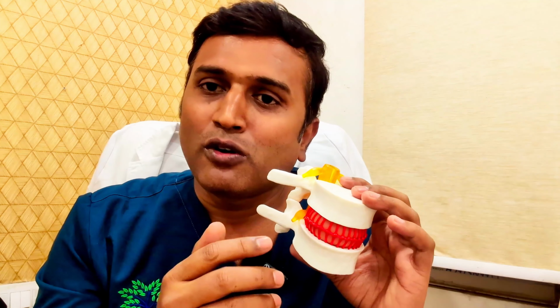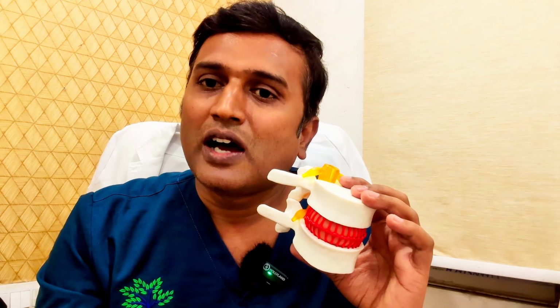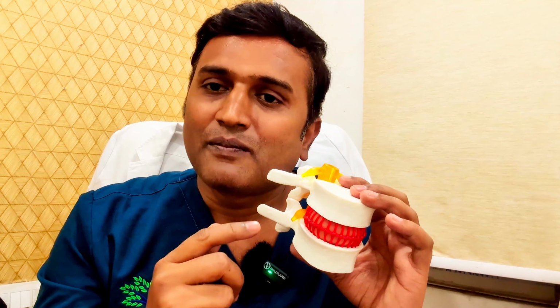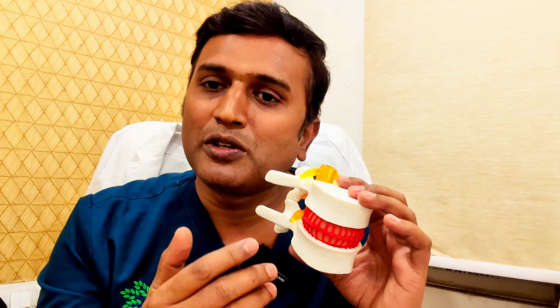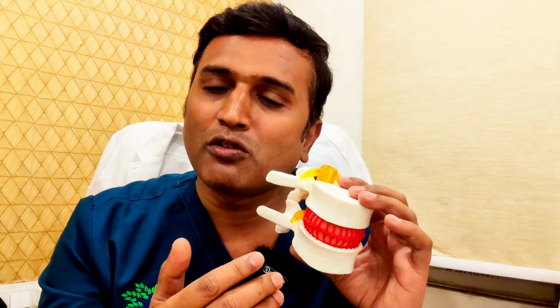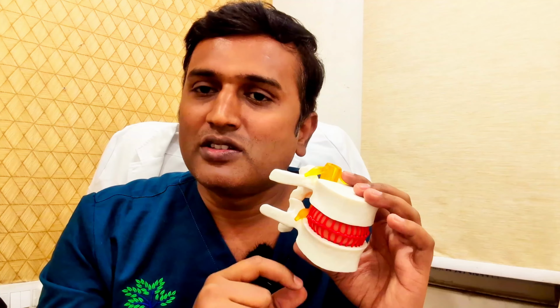Then how I follow is I never give them again until they complain of severe pain. So if he complains of severe pain after 6 months, then only I will advise him to take another epidural steroid injection, or it can be a selective nerve root block injection. And there is no rule that you have to take only a certain number of injections.